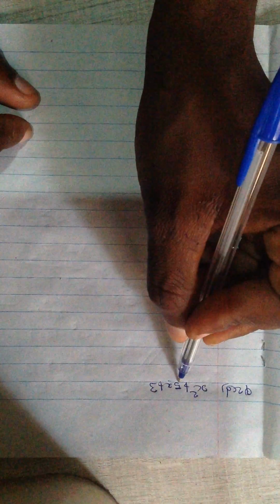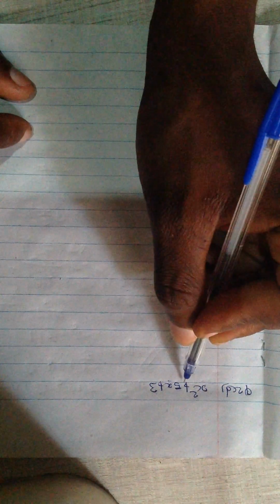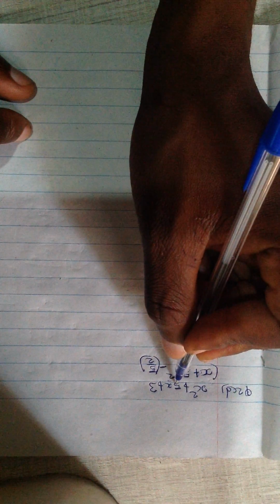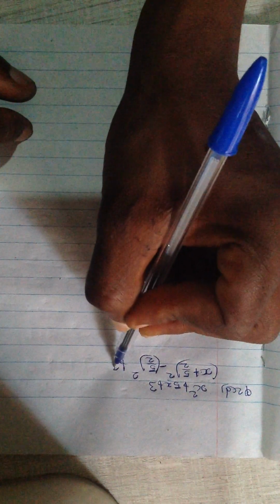We have this, then when we have this, we square it. So it will be, we keep our x here, plus, when you have this, it will be 5/2, you square it. Since here we have a positive, it will be minus. When you have this one, it will be 5/2, halved. Halving is, you just divide 5 by 2, which is 5/2, or you multiply 5 times 1/2. Then you square it, plus 3.